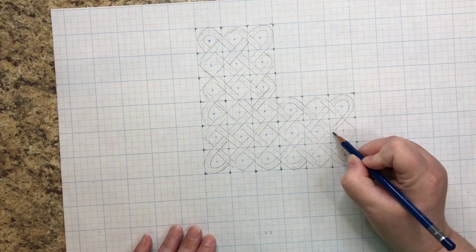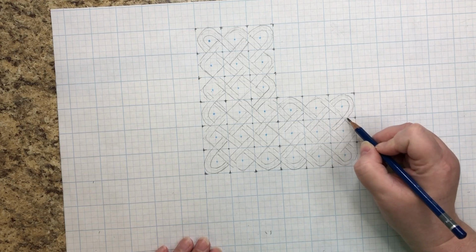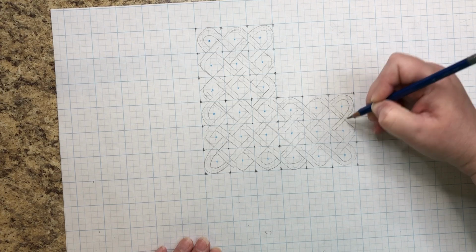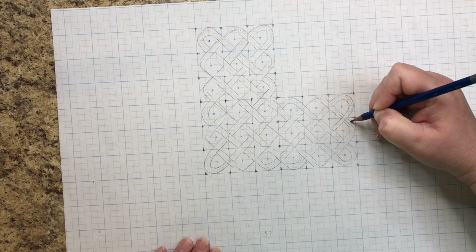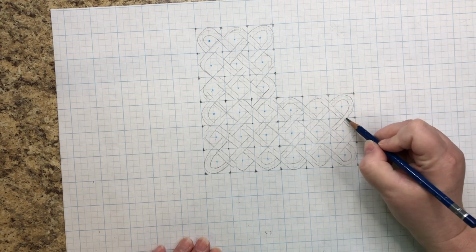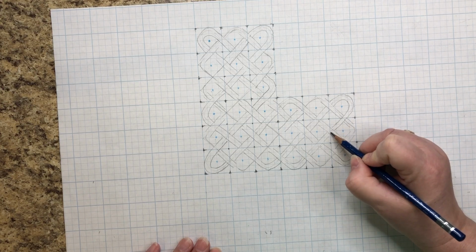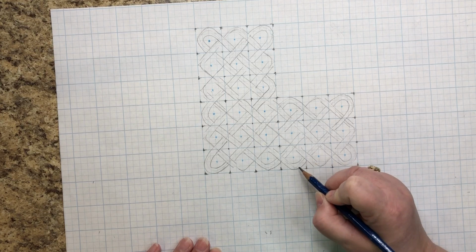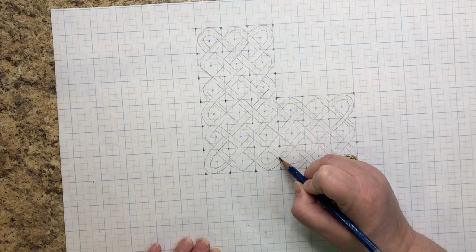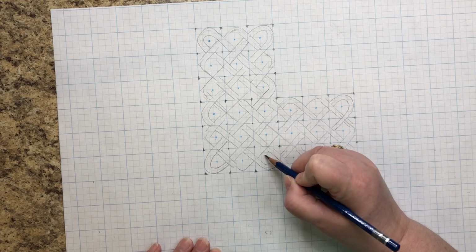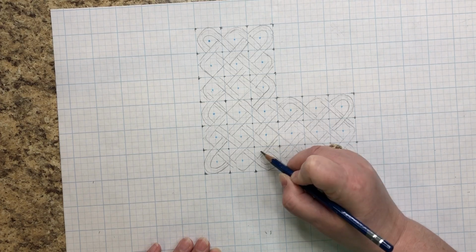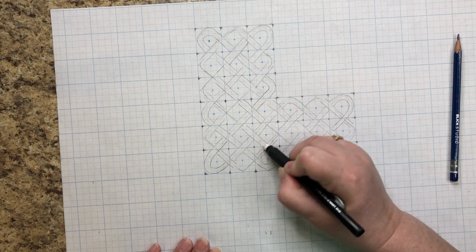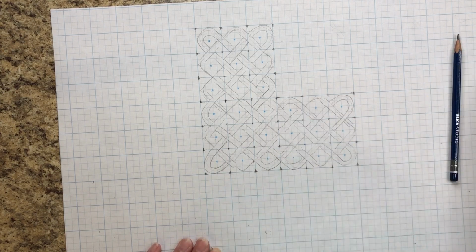All right, let's double check ourselves. I think I want to draw that through a little bit. Yeah, there we go. All right, so we went over, under, over, under. We turned, we went over. Now we're going to go under. Over.